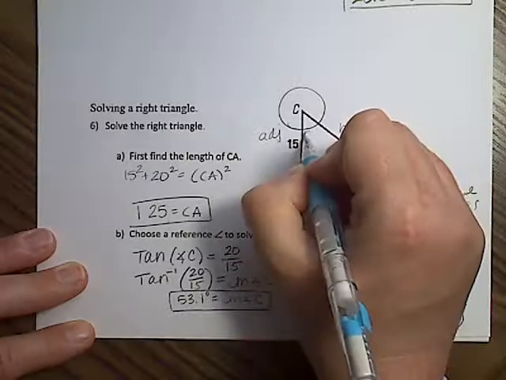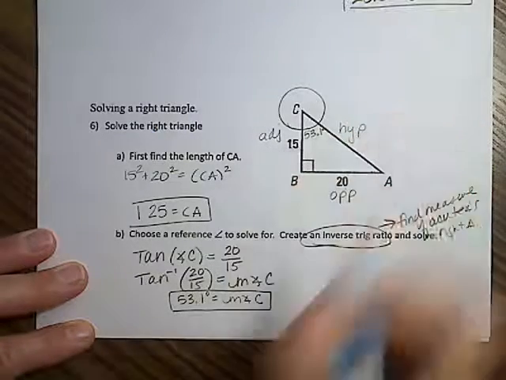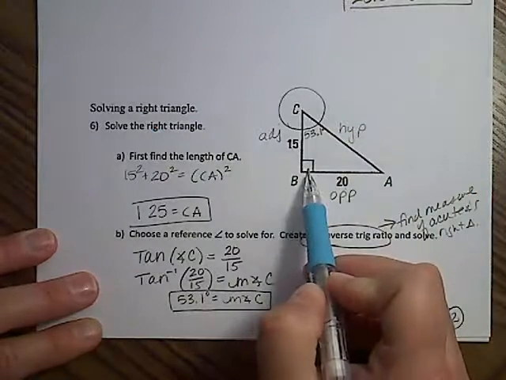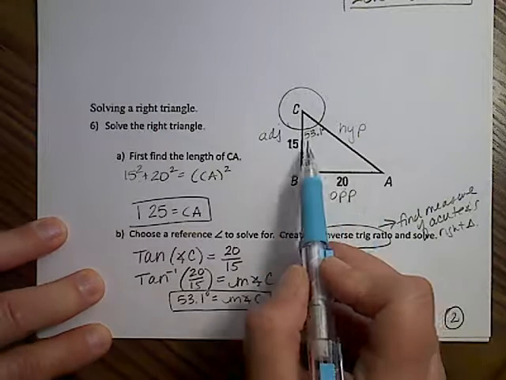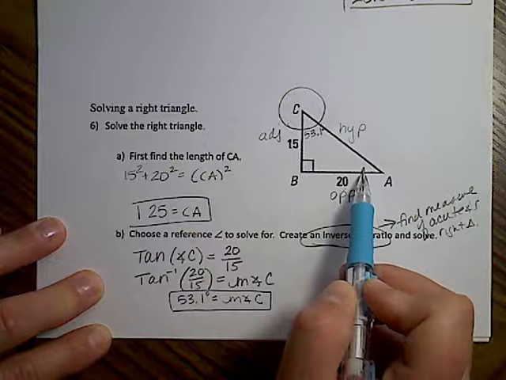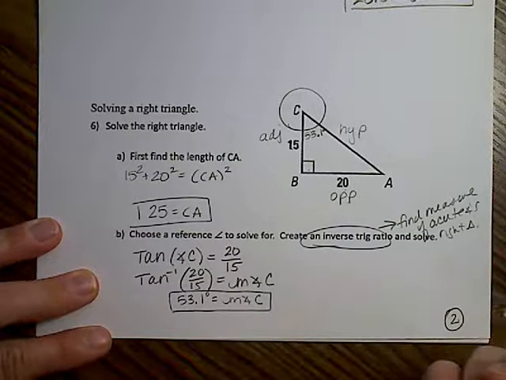So, if this angle here is 53.1 degrees and this angle is 90 degrees, can't I just subtract 53.1 from 90 to get the measure of angle A?